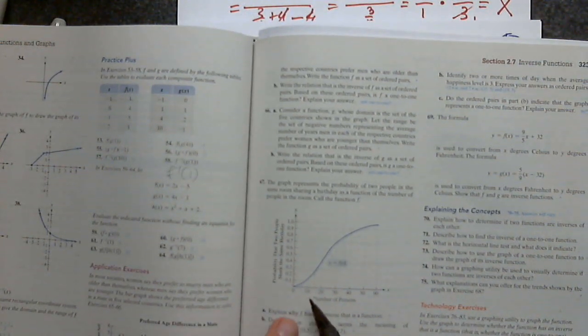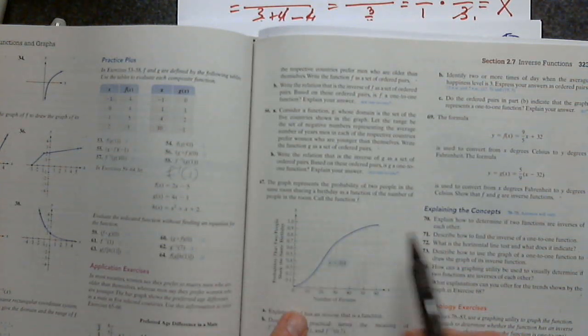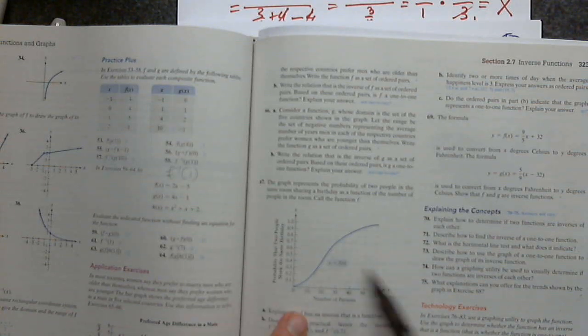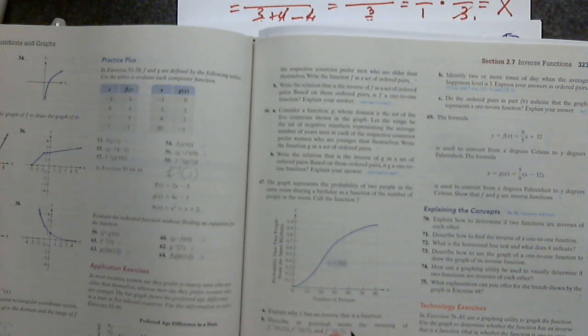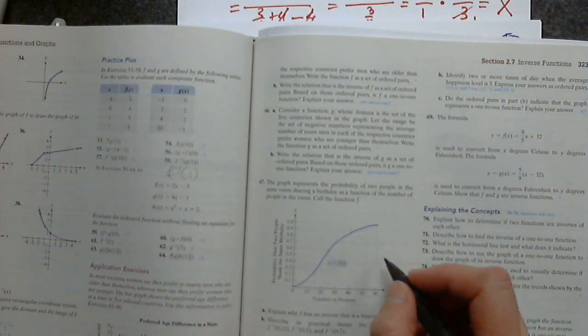Okay. So the first question is asking us, does this function have an inverse? Yeah. By the horizontal line test, this function has an inverse. It's 1-to-1. Describe in practical terms the meaning of f inverse of 0.25.